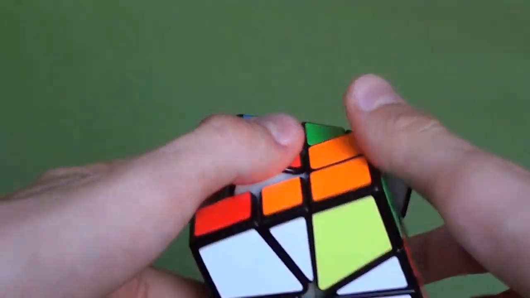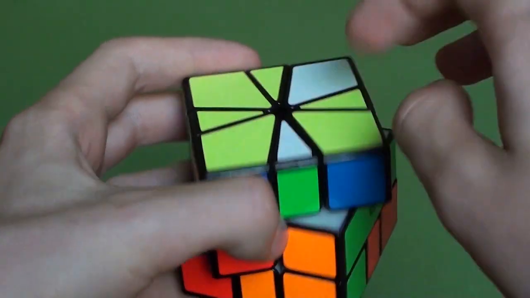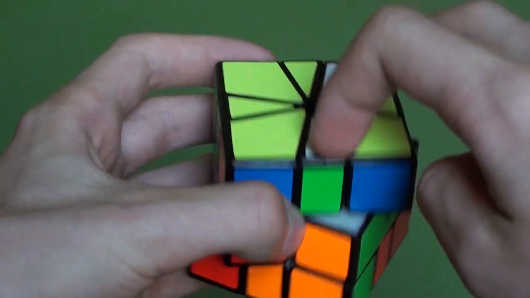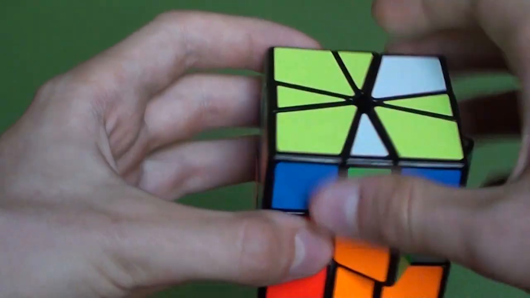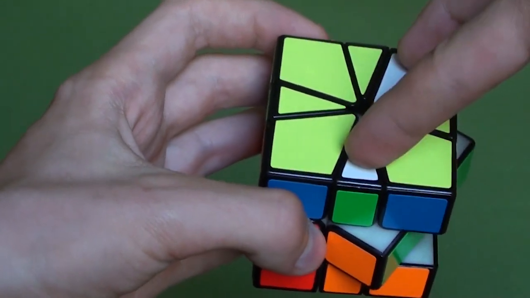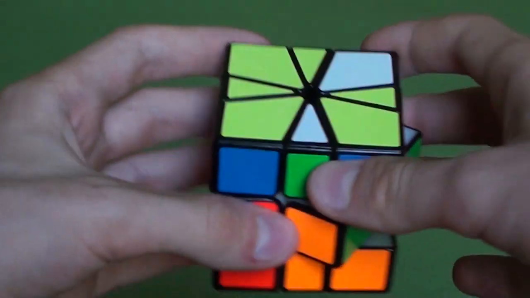Okay, so the next one is similar opposite corner edge. So it's a corner and an edge that are opposite on both sides, and they are similar because they are exactly the same. So this picture basically is exactly the same as this one, but they're mirrored in colors.